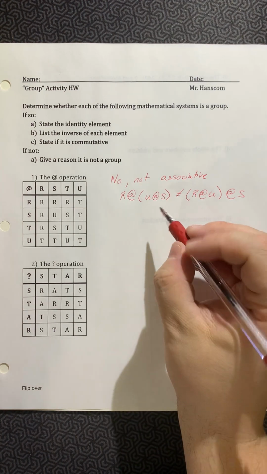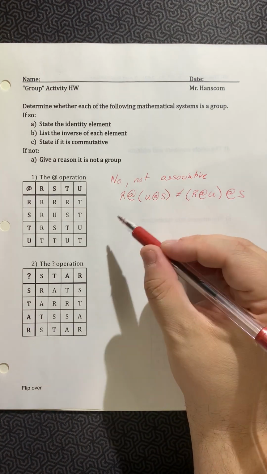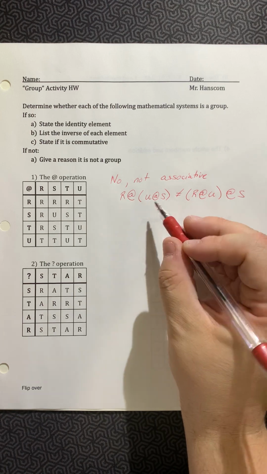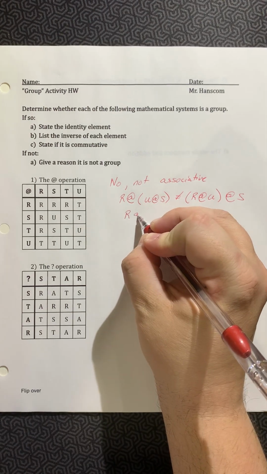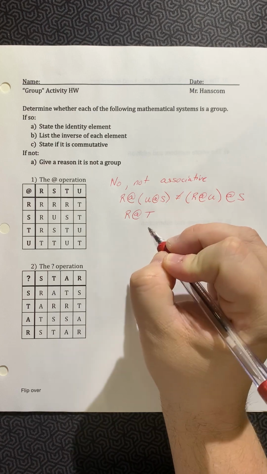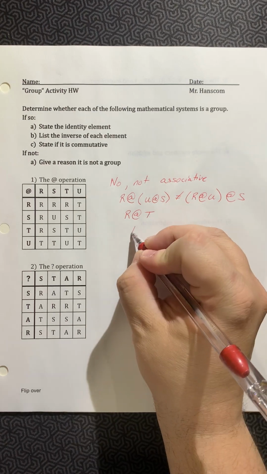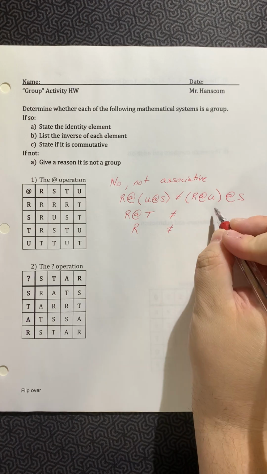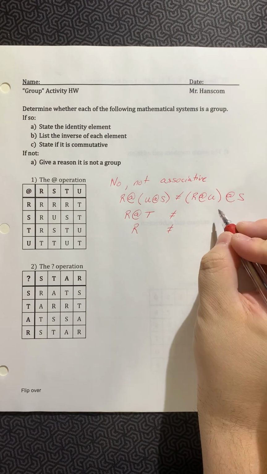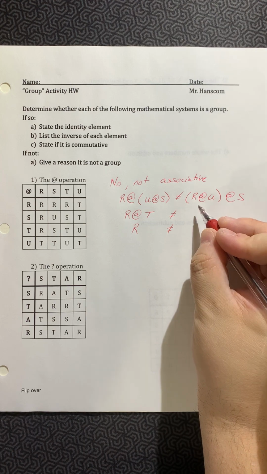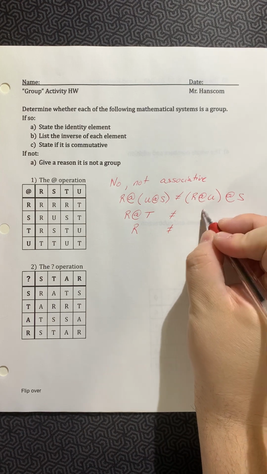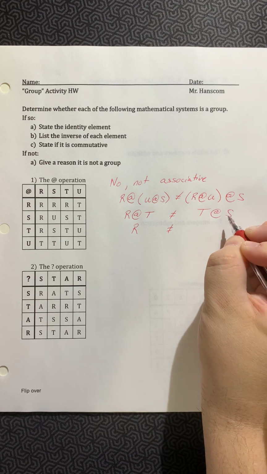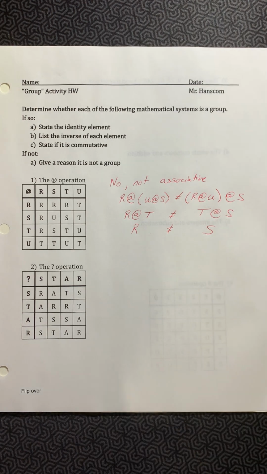So in this situation, U at S in parentheses, as we can see from the chart, ends up being T. So that would be R at T left behind. And then R at T, we see from the chart, is R. That ends up not being equal to a different grouping since the parentheses are rearranged here. R at U, if we look at the chart, is T, and T at S ends up being S. And so, no, this is not a group because it is not associative.